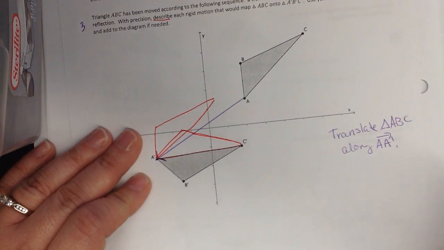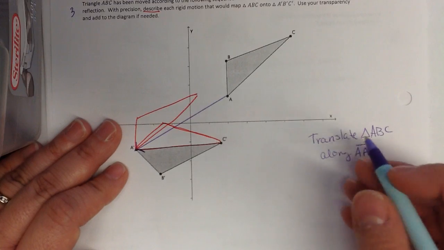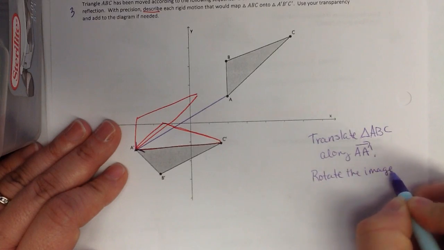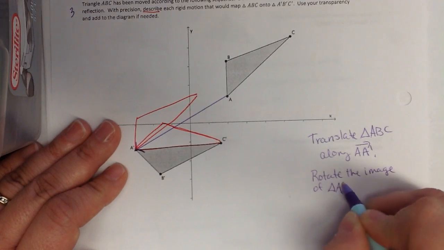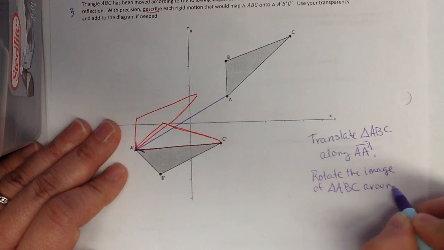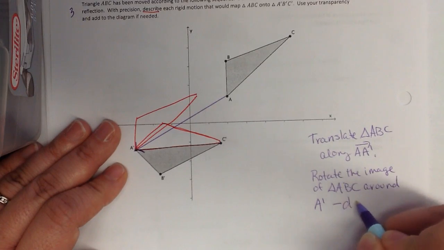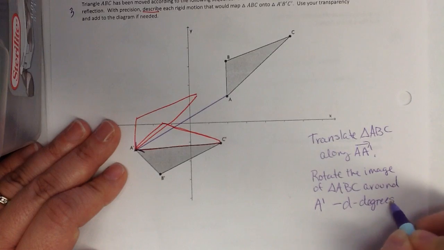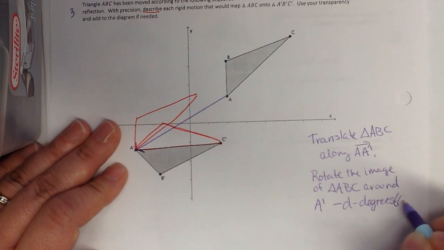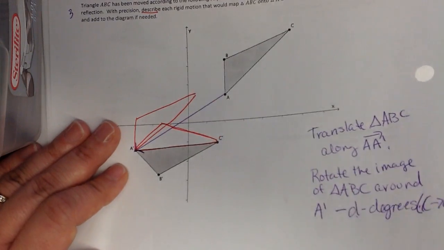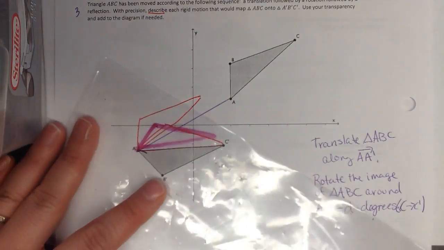Okay, so I'm going to put it underneath and I'm going to trace it. Okay, and over here, so this was my first step. The second step would be to rotate the image of triangle ABC around A prime -D degrees, so that C goes to C prime. Okay, and I put -D because we rotated it clockwise. Everybody good with that?